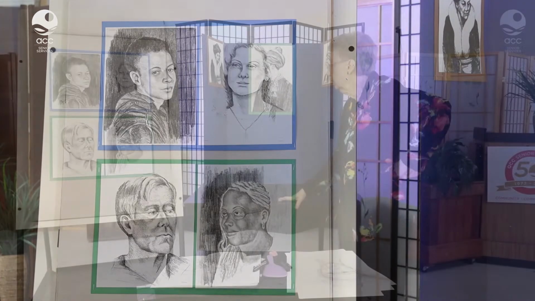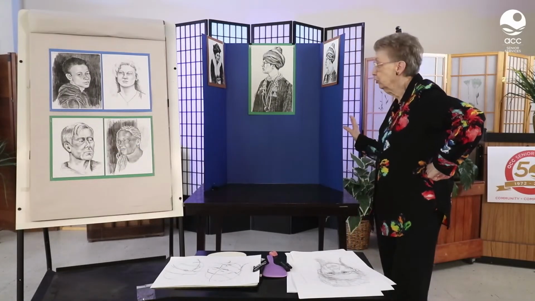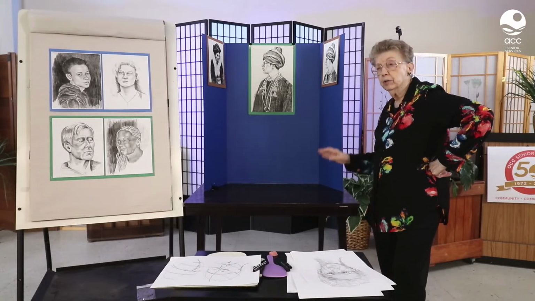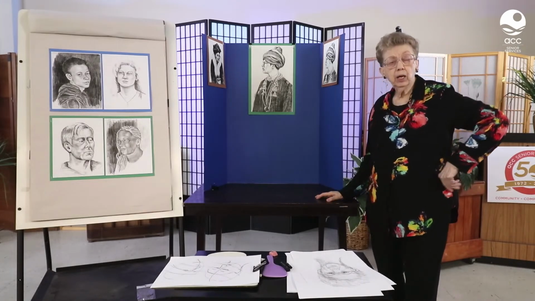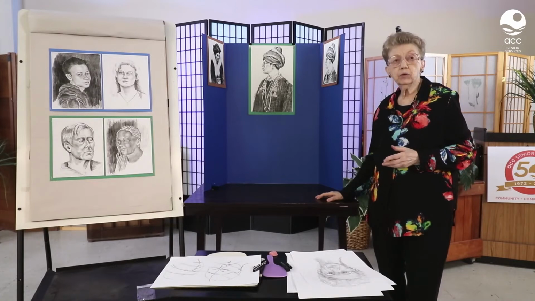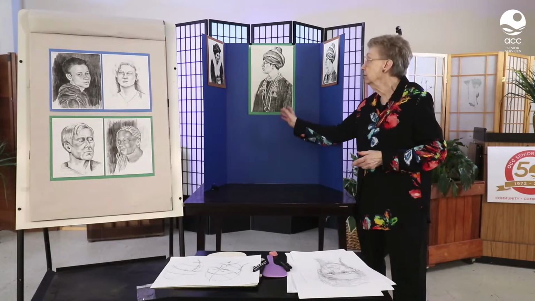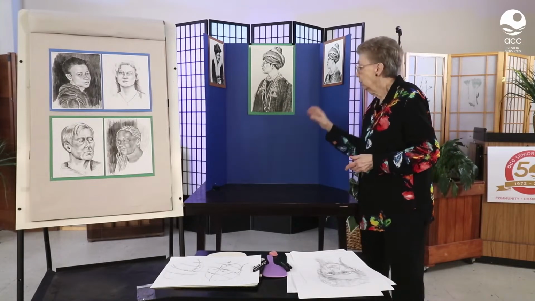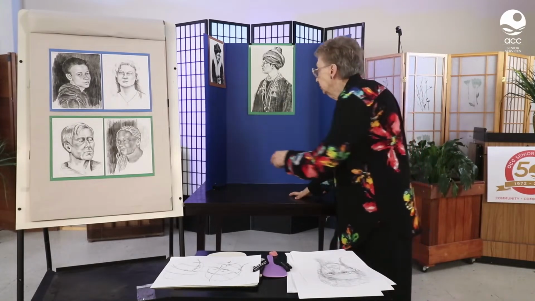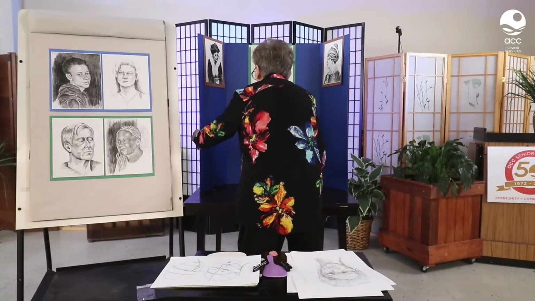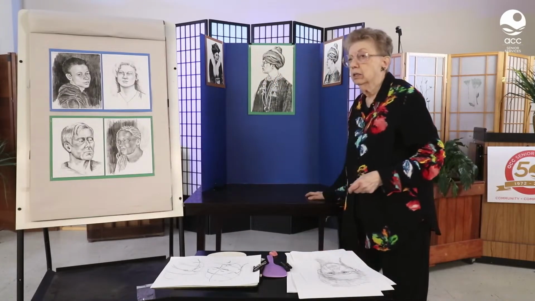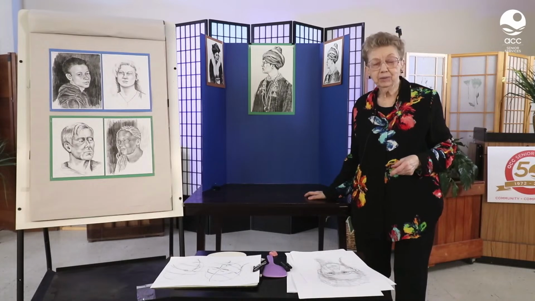If you ever have the occasion to observe people in cultural costume, that is an excellent source of material for portraiture. This is a young man and an older woman of the community of the Yumian.